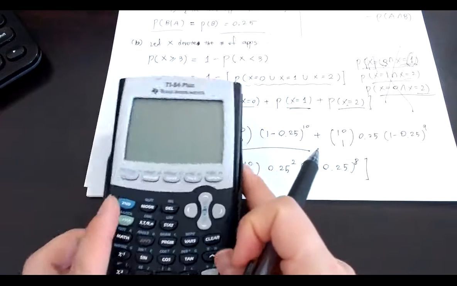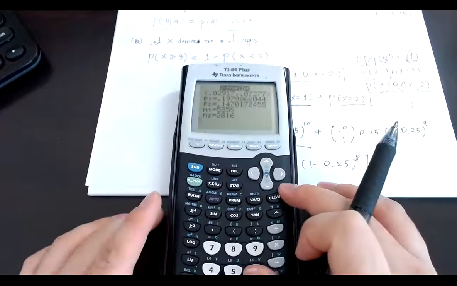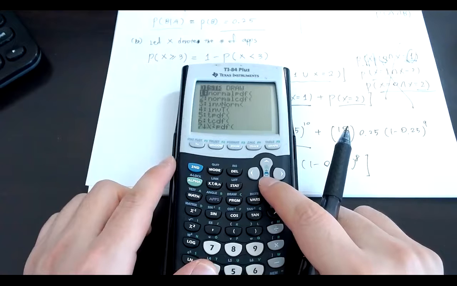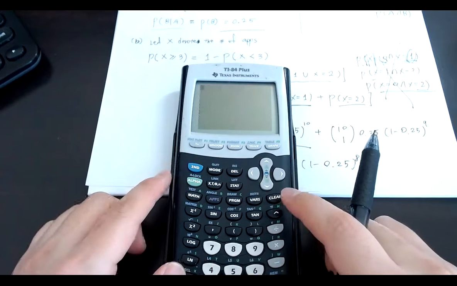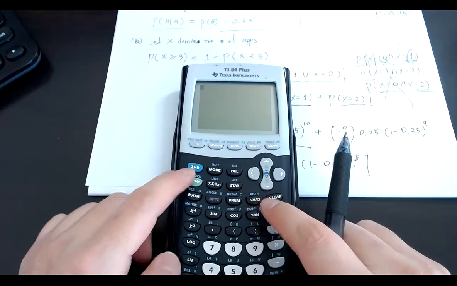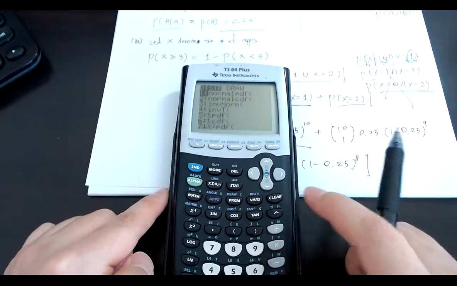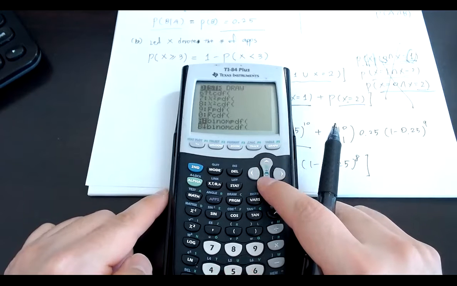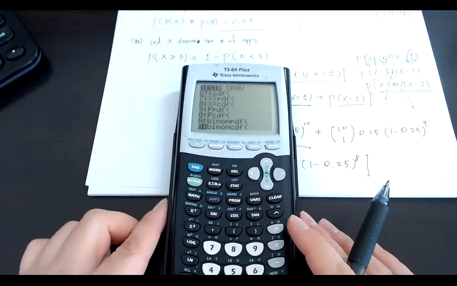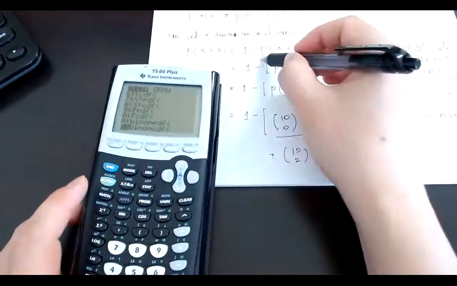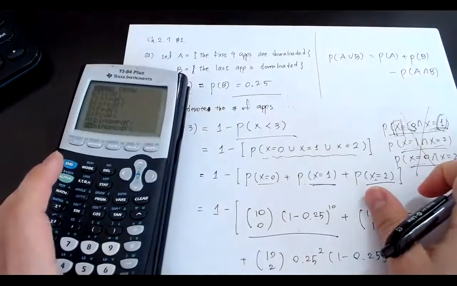So in the calculator, we go to distribution. By the way, do you know where distribution is? Right there. Press second, press variables. So you see binomial PDF, right? You can definitely use binomial CDF, the cumulative distribution function, too.